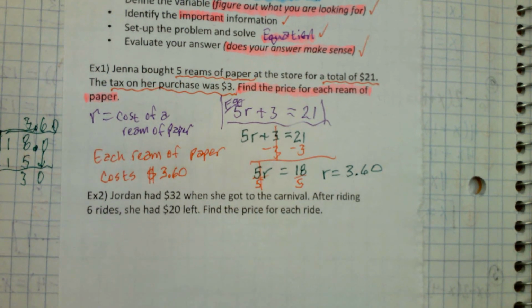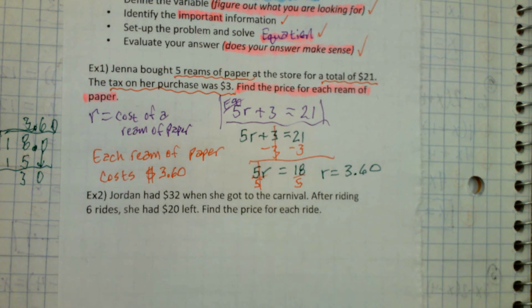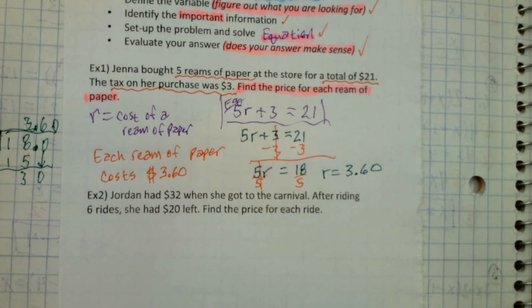Yadira, would you read that one for me, please? Jordan had $32 when she got to the carnival. After riding 6 rides, she had $20 left. Find the price of each ride.